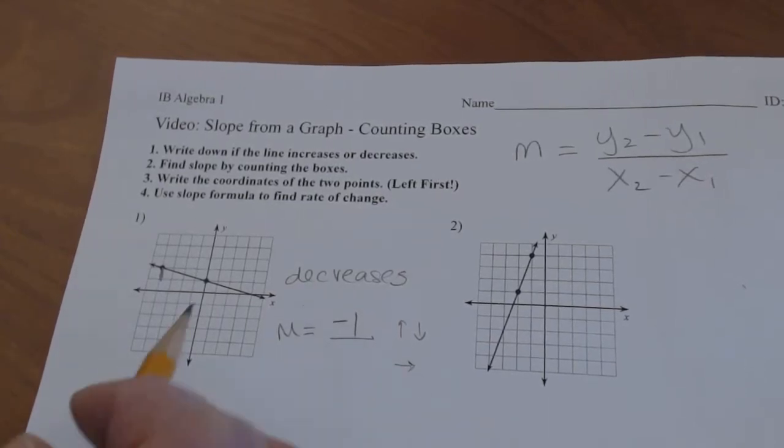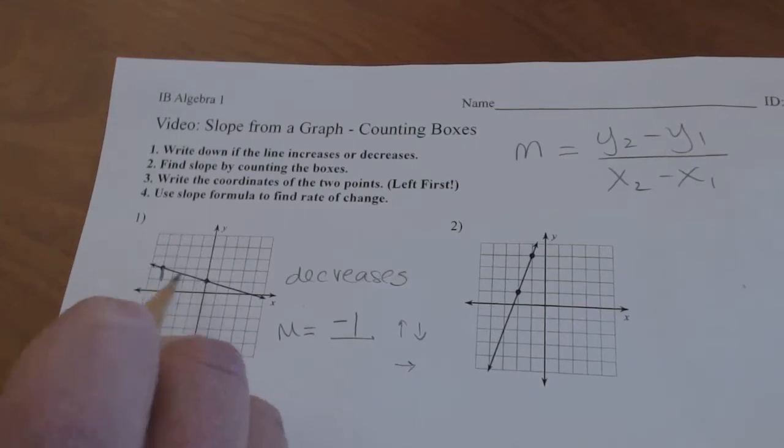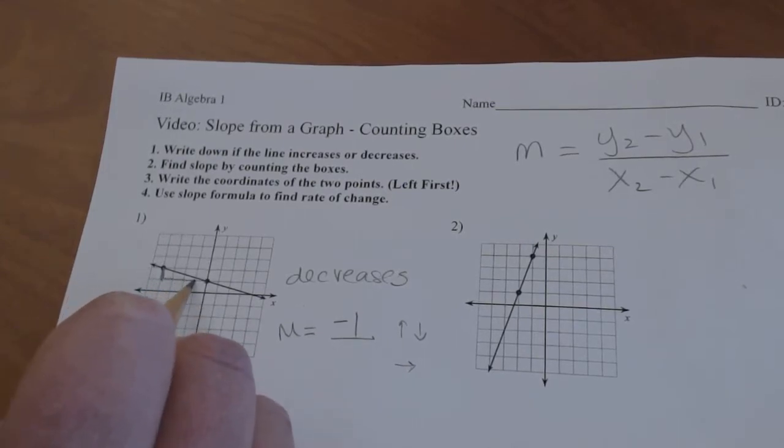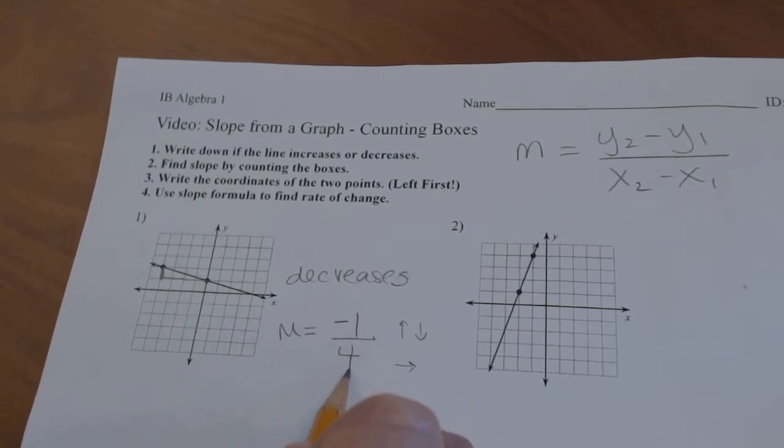Then I'm going to run right. So let's see how many boxes I need to count to get to this point here. 1, 2, 3, and 4. I need to run right 4. So the slope is -1 over 4.